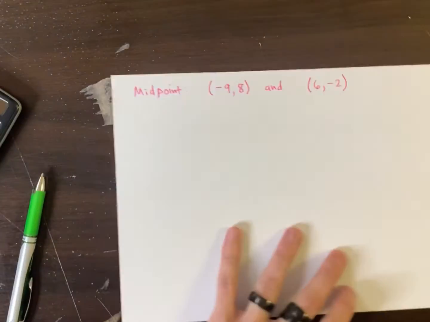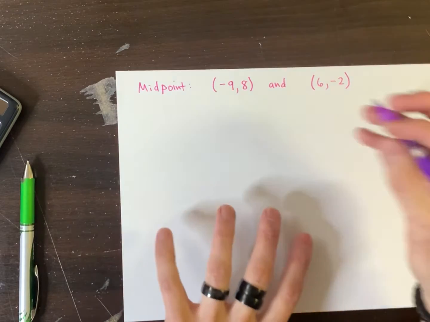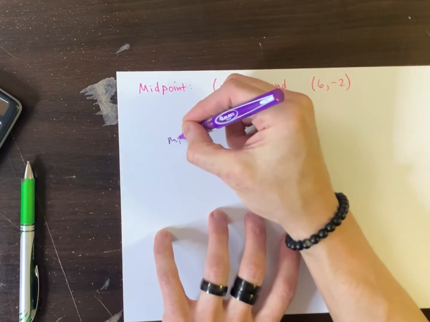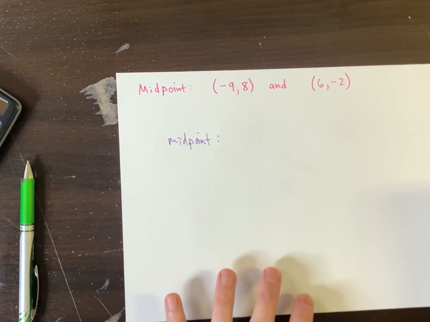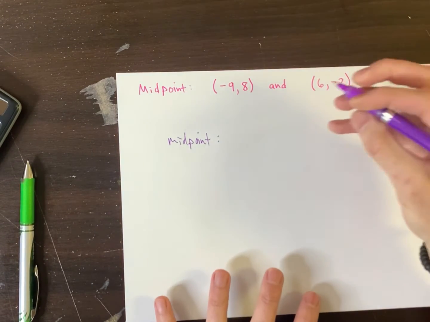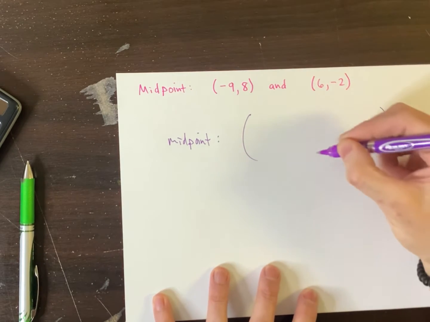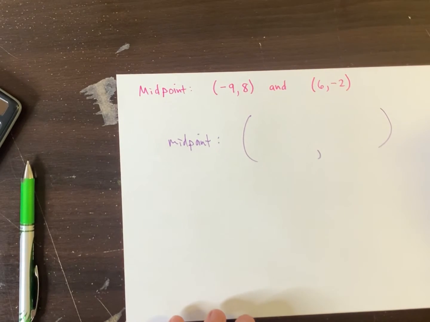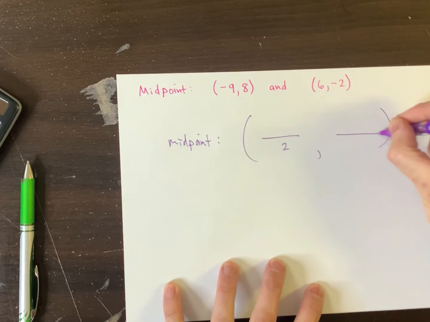Now, for the midpoint, completely different idea. So for the midpoint, maybe we can set up a formula. So for a midpoint, what we can do is we can do a large parentheses like that. And what we can do is we can go over 2.